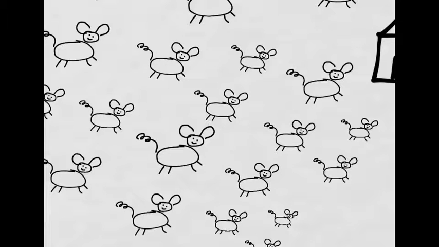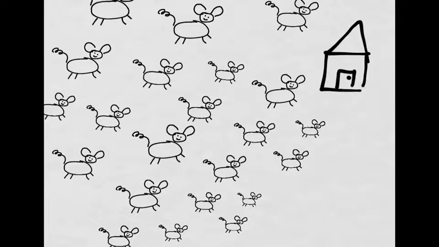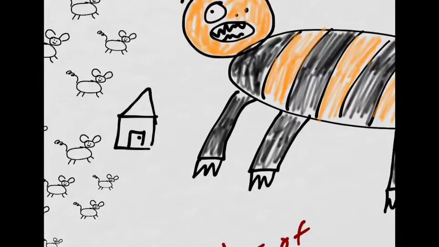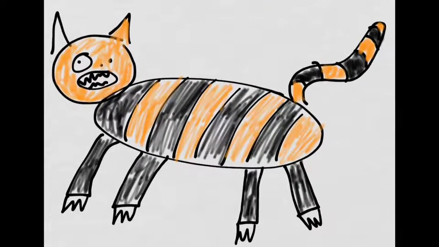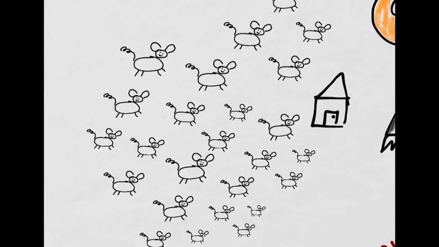I want to talk to you about the effect that a predator can have on a prey species. So here we have a population of mice who are living happily, eating lots of cheese and running around a barn that they all live in and just enjoying life, having a grand old time. Until one day, this big, huge, scary tomcat shows up and starts eating some of the mice. Well, life is not so good anymore.